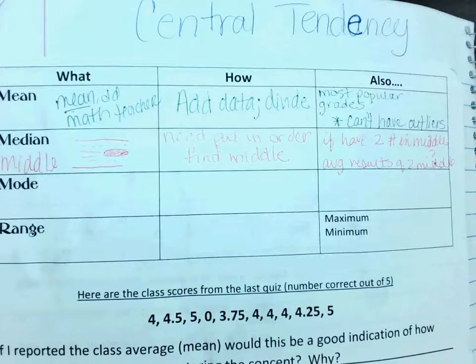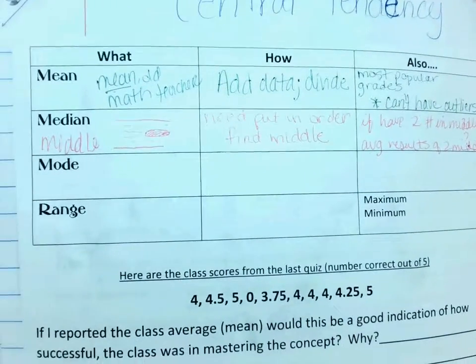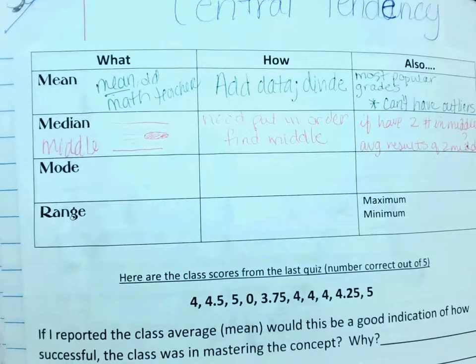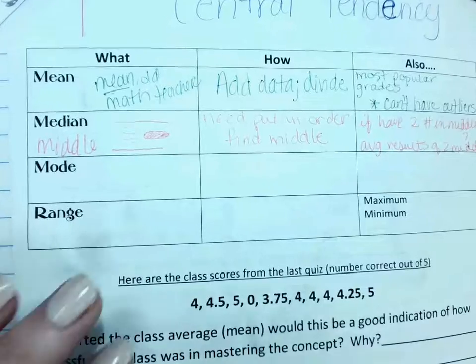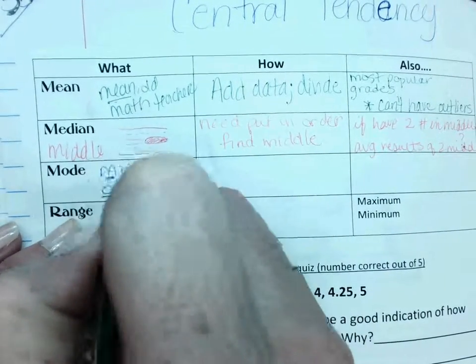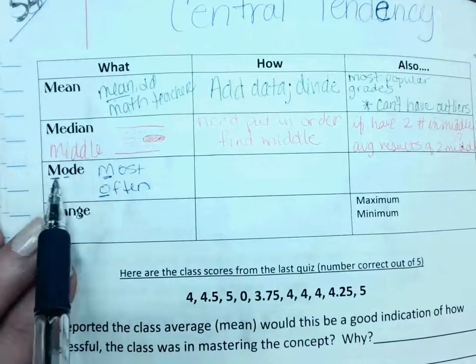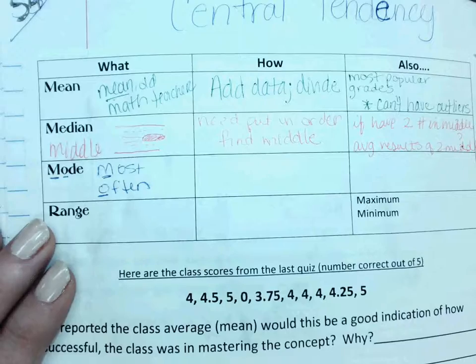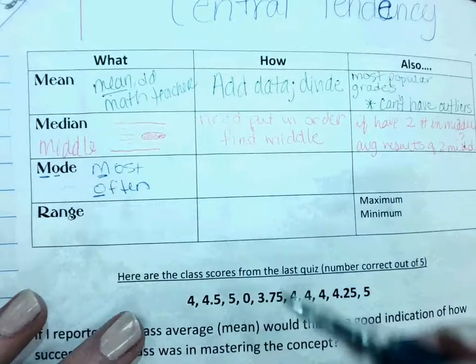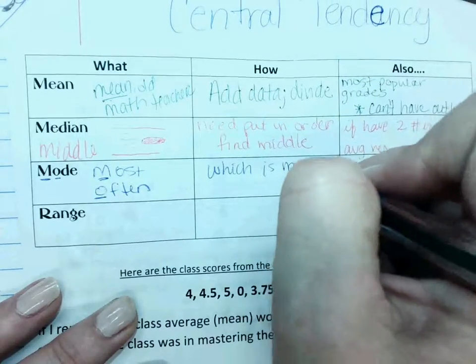Average the results of your two middle numbers. I know that's kind of messy and I'm doing this in cursive. How about mode? How are we going to find the mode? The mode is the most often. I kind of underline the M and the O, stands for most often. And so to find the most often, you pick the one which is most popular.